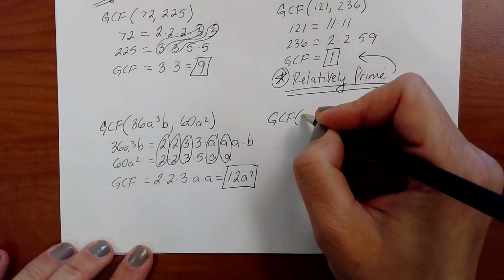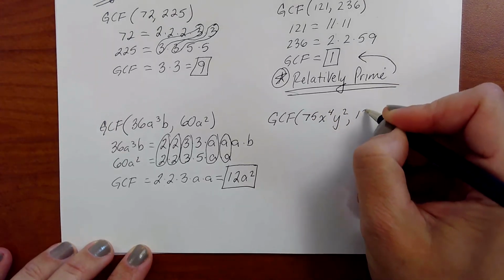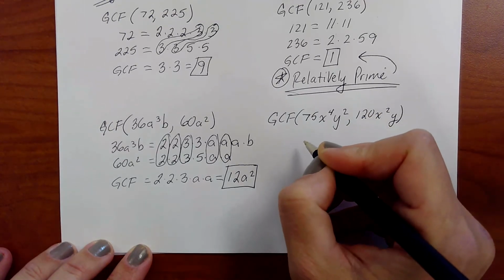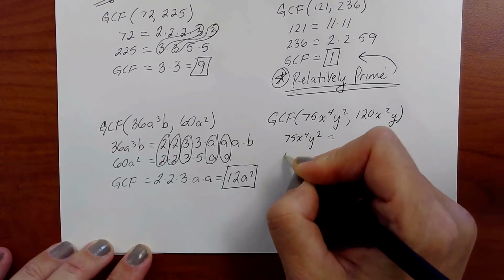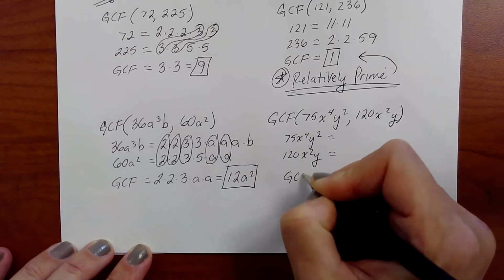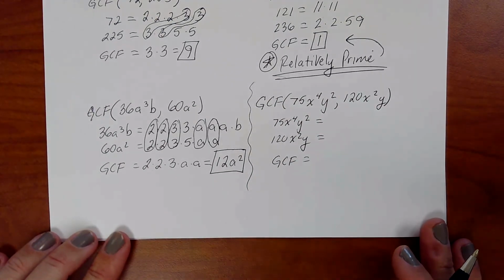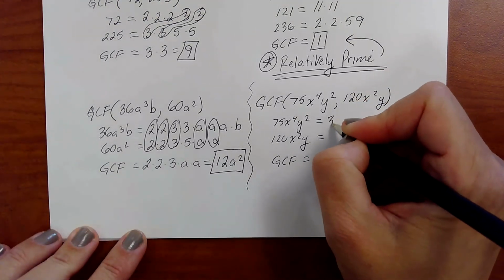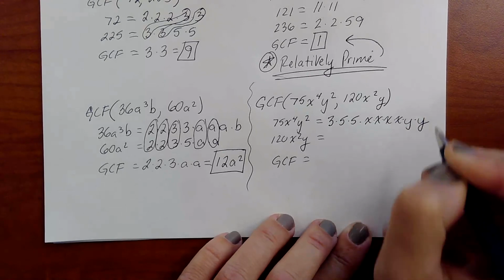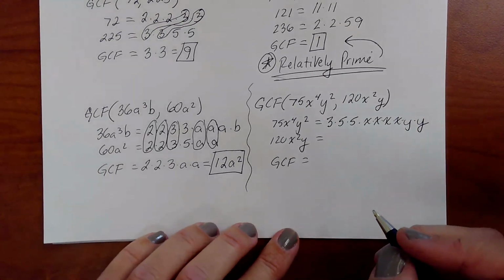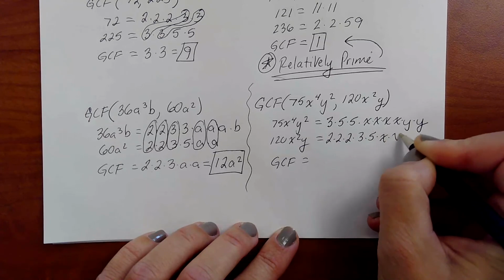All right, one more for fun. 75 x to the 4th y squared and 120 x squared y. Okay, so 75 x to the 4th y squared, 120 x squared y. All right, 75 is 3, 5, 5. I've got 4 x's and 2 y's. 120, 3 2's, a 3 and a 5, 2 x's and a y.